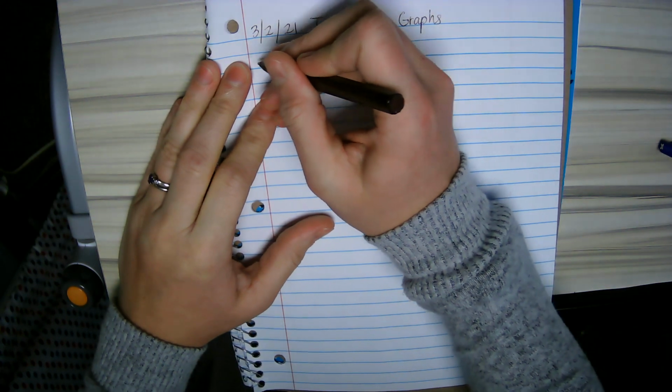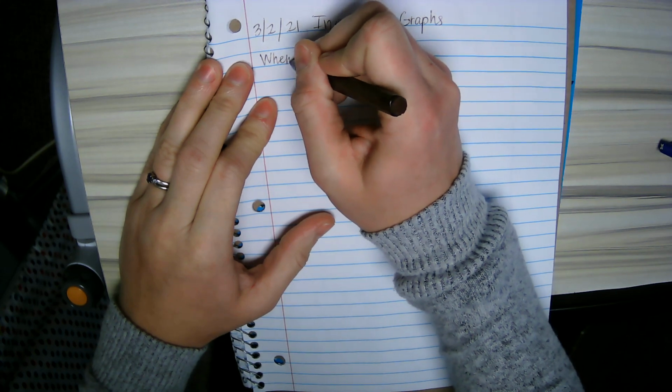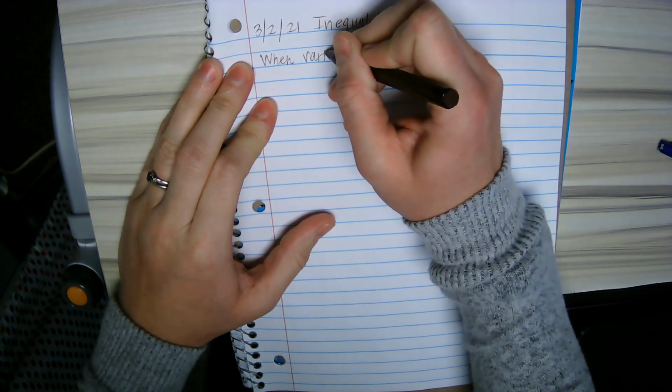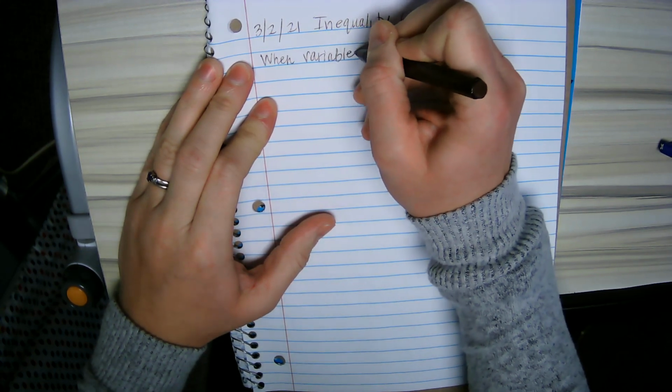Alright, sixth graders, today we're going to be using a number line to graph inequalities and label inequalities from a graph. So I kind of wanted to give you a trick. When we have the variable first, remember the variable is just the letter.